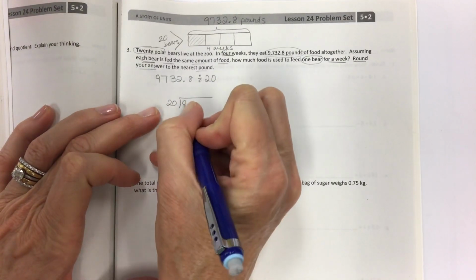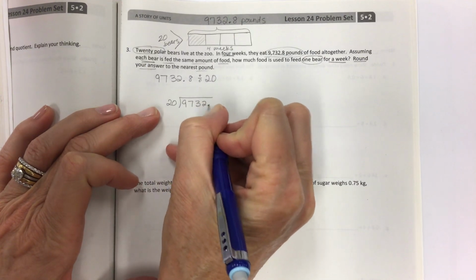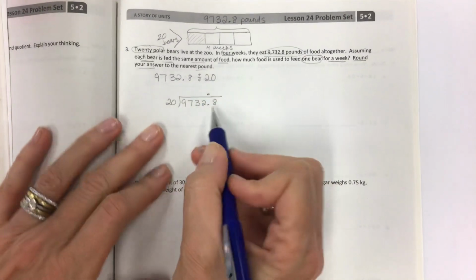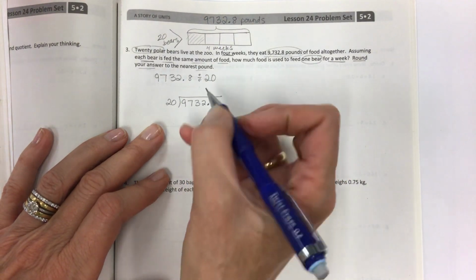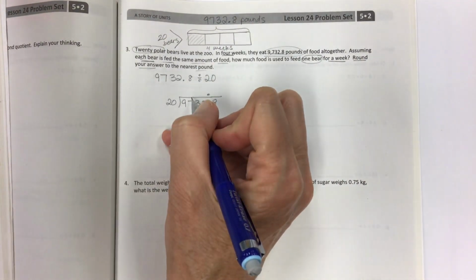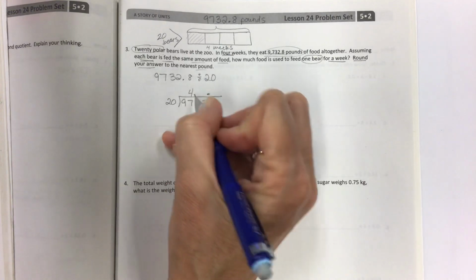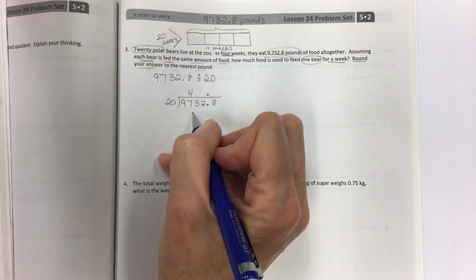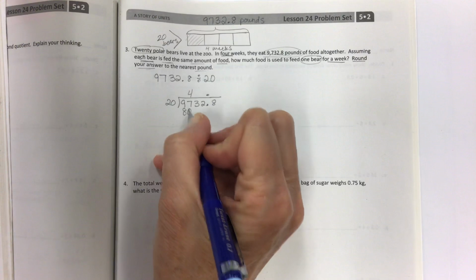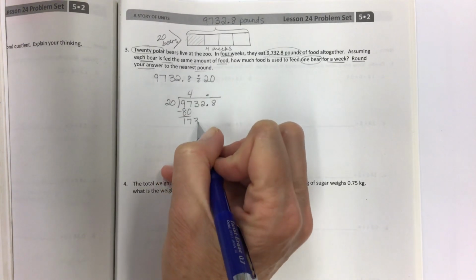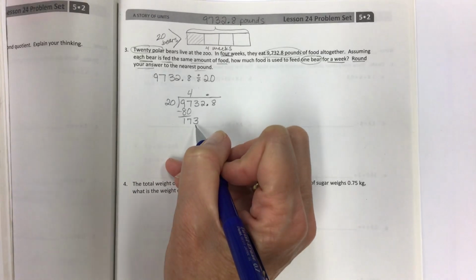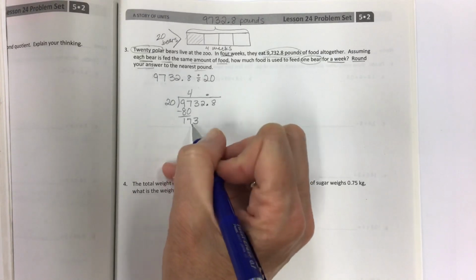And so we'll divide 9732.8 by 20. Now, don't forget decimal up when you divide with decimals, okay? So 97 divided by 20 is 20, 40, 60, 80. We're going to put a 4 up in the quotient. 4 times 20, 80. Subtract, get 17. That's less. Bring down. Now I have 173 as my dividend.